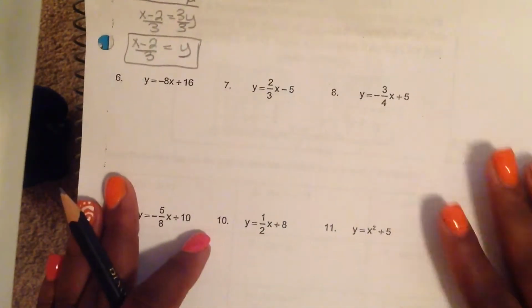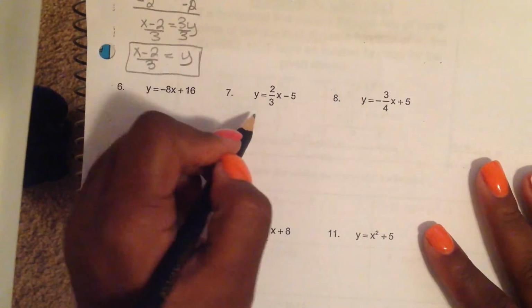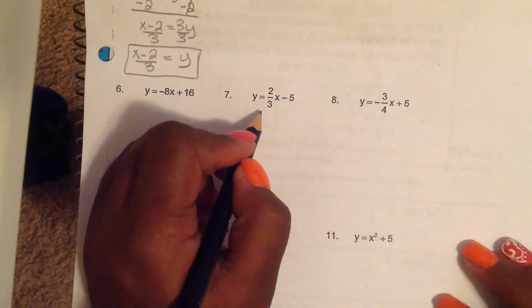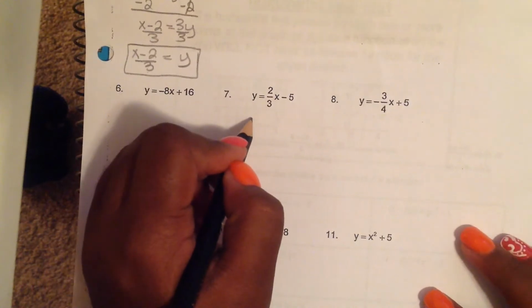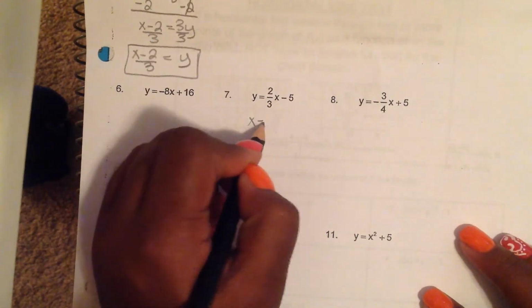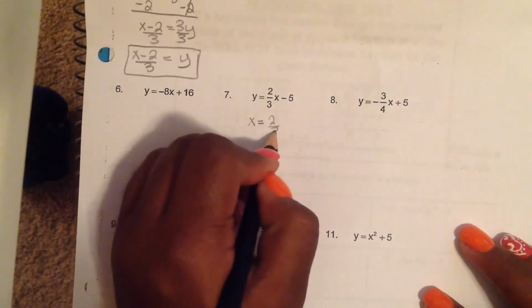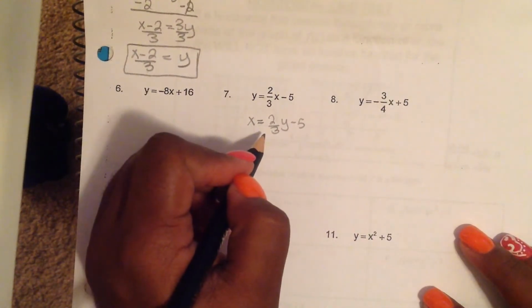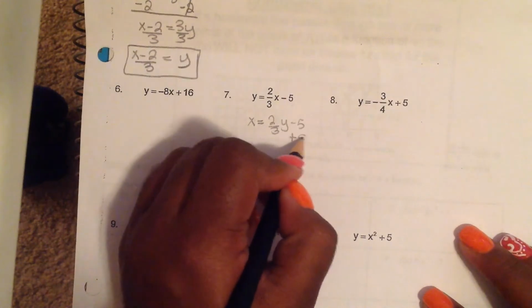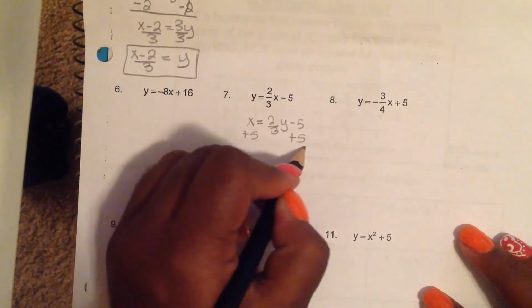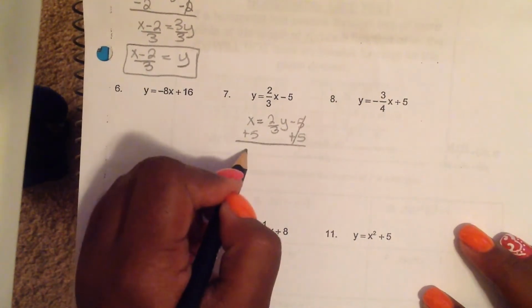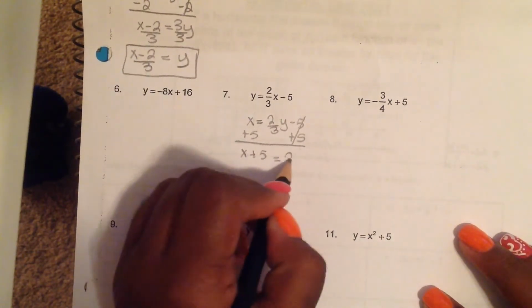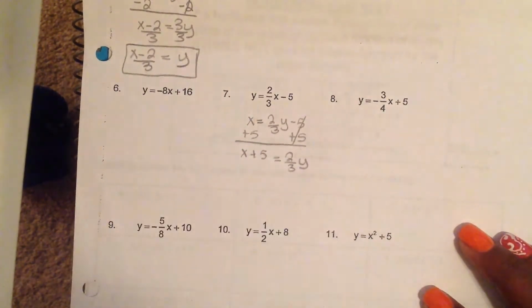So I'm going to go through and do number 7. Number 7, we have y equals 2 over 3x minus 5. So we're just going to, again, switch the x and the y. So we're going to have x is equal to 2 over 3y minus 5. Then we're going to just go ahead and solve for y. So I'm going to add 5 to both sides of the equation. And then we end up with x plus 5 is equal to 2 over 3y.